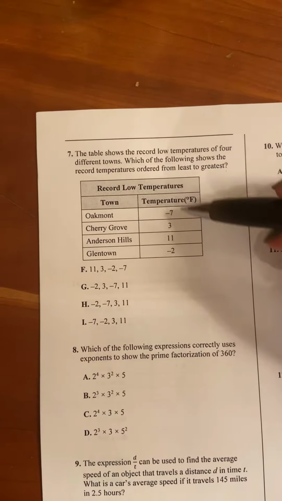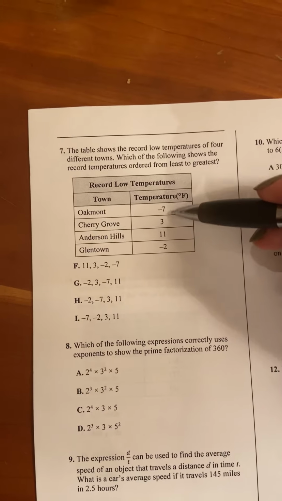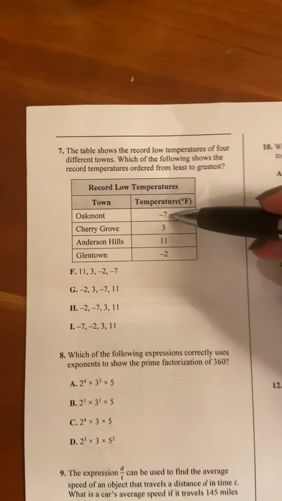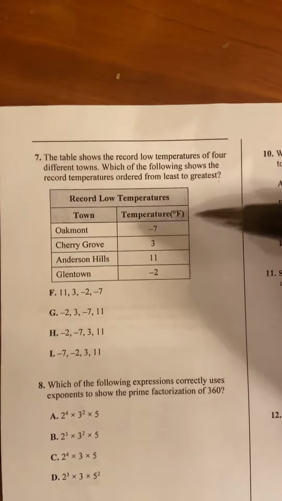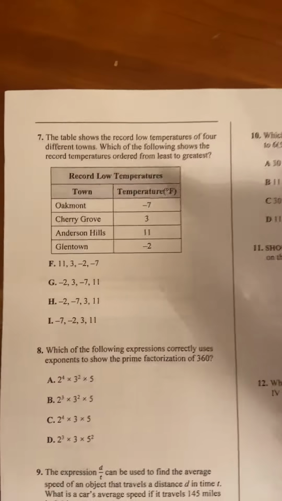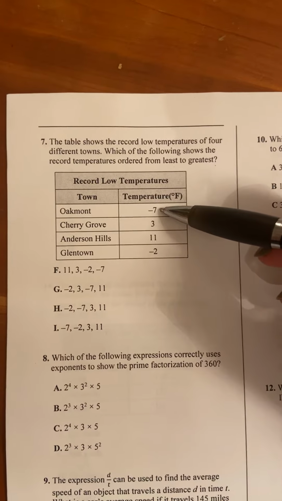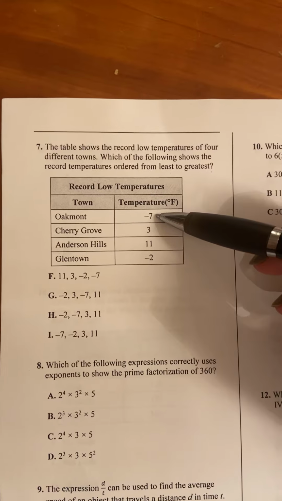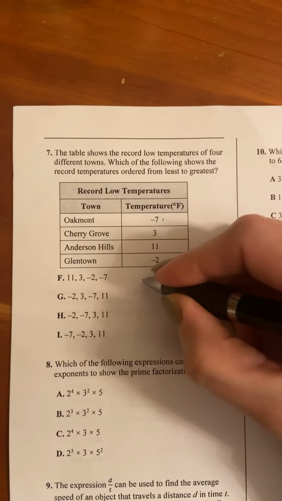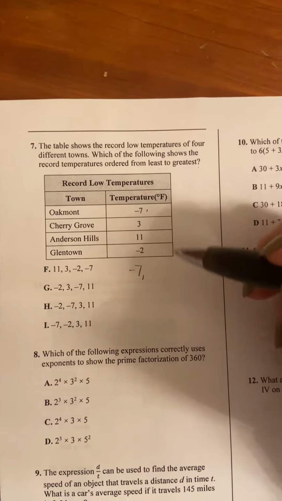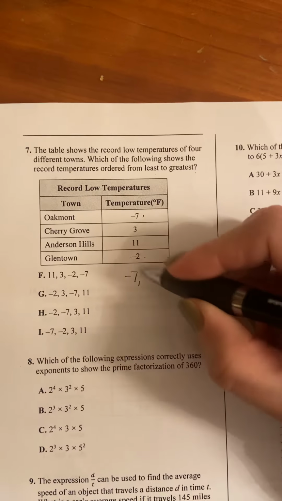So remember with negative numbers that the bigger the number with the negative, actually the smaller the value it has, because it moves farther to the left of 0. So the farthest number to the left of 0 would be -7. So that means it has the least value. So -7 is the smallest number. Next to that would be -2.